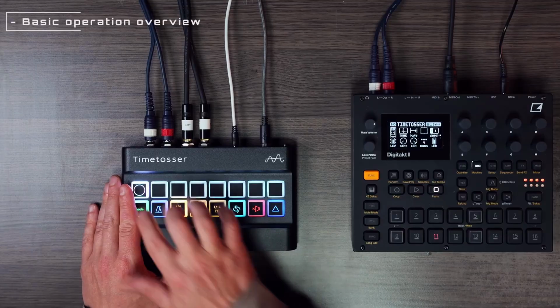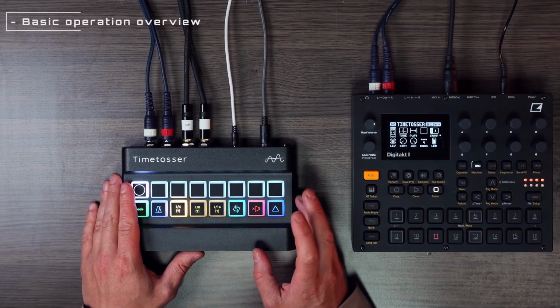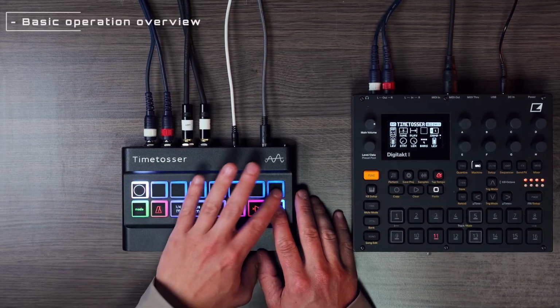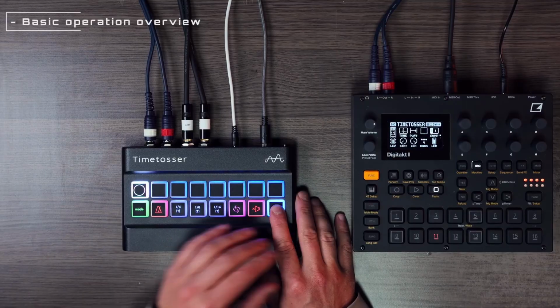Another good thing to know is that we have 8 steps, obviously. But by pressing shift, we get another 8 steps. So we get 16 steps in total.